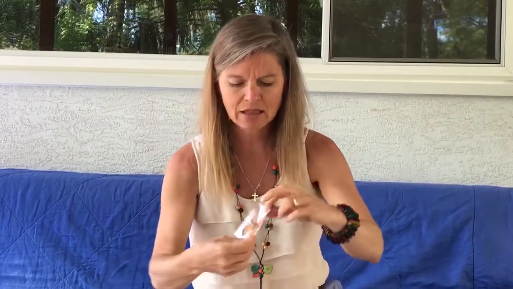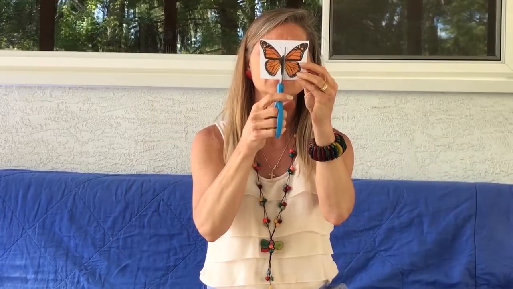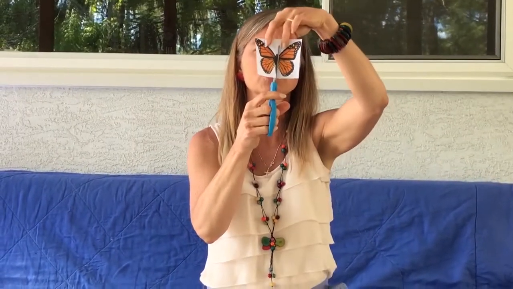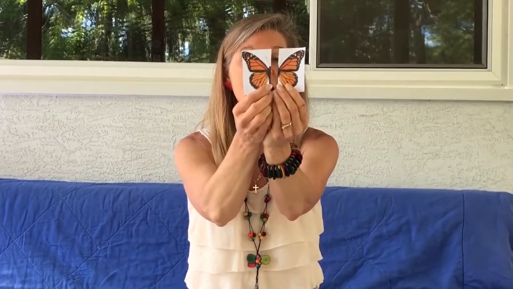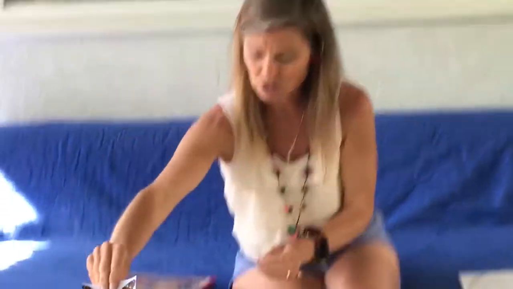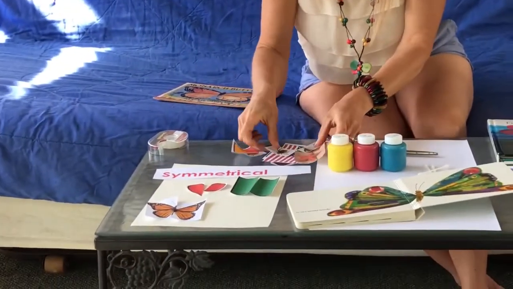Do you remember about the butterfly? Is the butterfly symmetrical? Is it the same on both sides? Or is it asymmetrical? Let's see. Is it the same on both sides? Can you see two wings on this one? And two wings over here? And one antenna over here? And one antenna over here? A butterfly is symmetrical. Let's try a couple more.